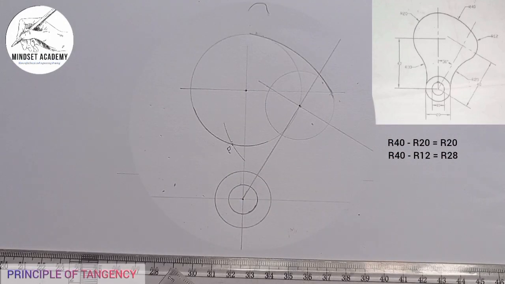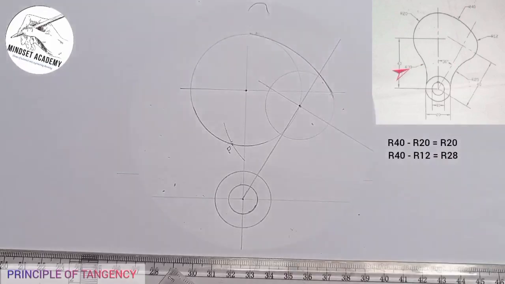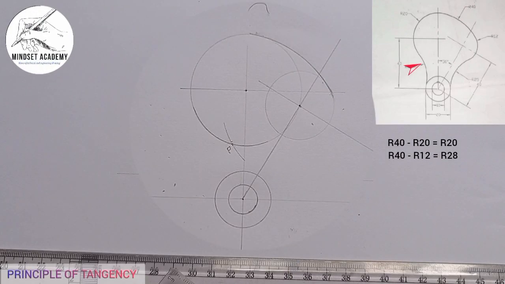Now the next one is, if you look at this arc here, this curve here, it has a radius of 30. But what do you notice? It is going in. Now look at this, it is going in. Since it is going in, what I'm going to do is add, right? So when you're adding, this one is internal, this one will be external. So I'm going to be adding.